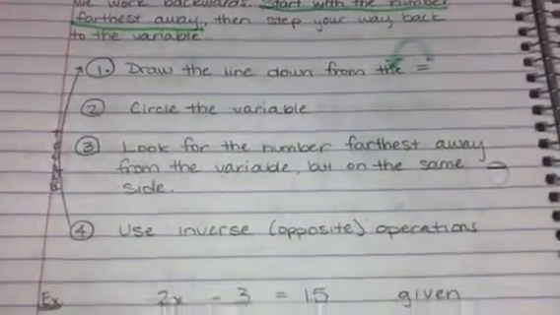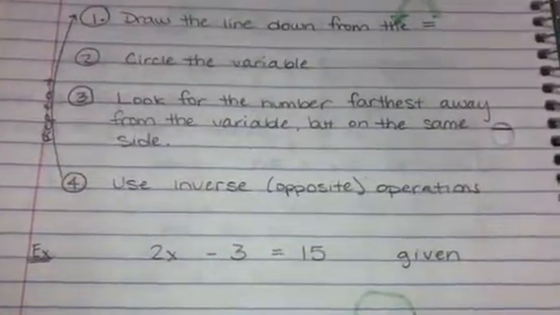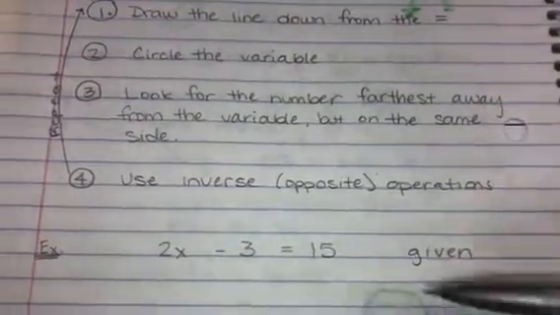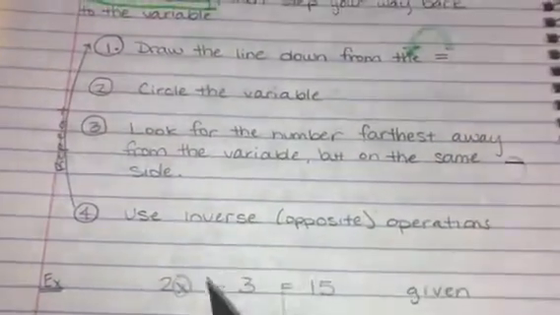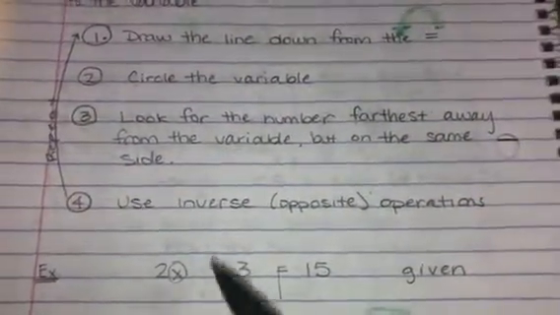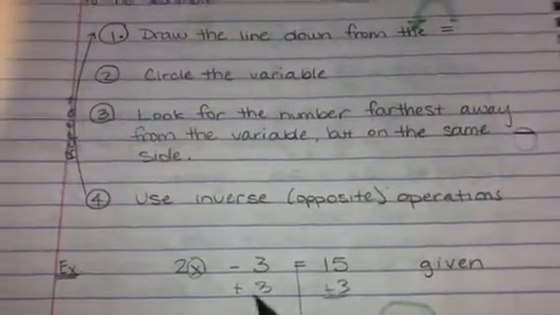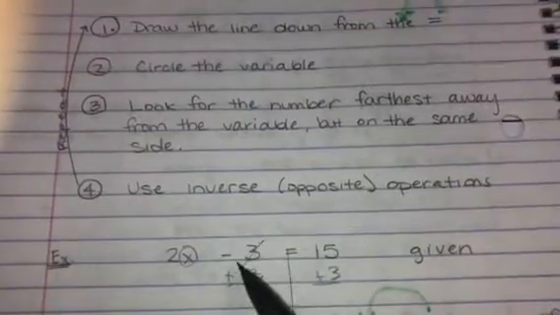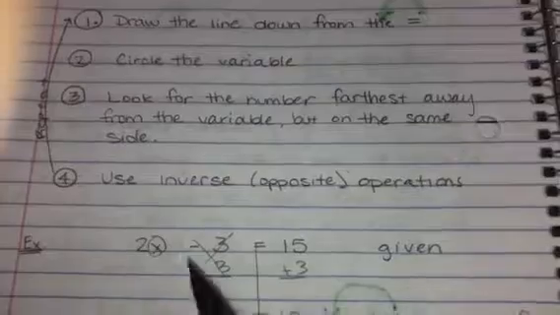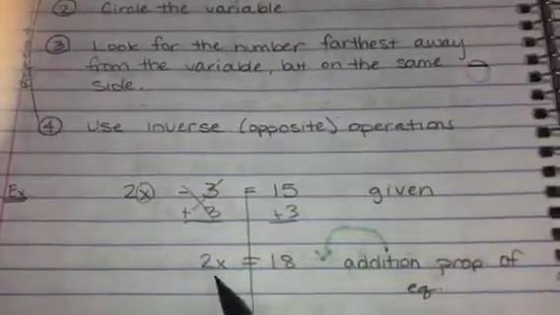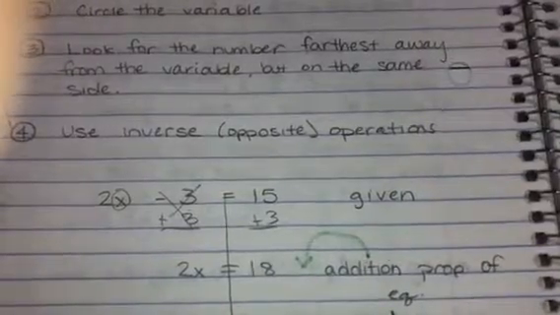So for example, right here is just another 2-step. We have 2x minus 3 equals 15 as our given. There's no combining like terms, there's no distributive property, so I go ahead and draw the line, circle the variable, look farthest away, and do the opposite. The opposite of minus 3 is plus 3. I do that to both sides. That will eliminate this one. Those are additive inverses, so they eliminate to 0, and I bring down what I have left. The 2x gets brought down, equals now 18 because of the addition property of equality.